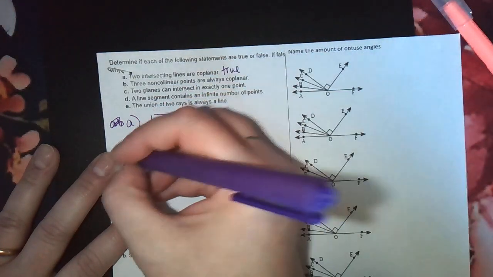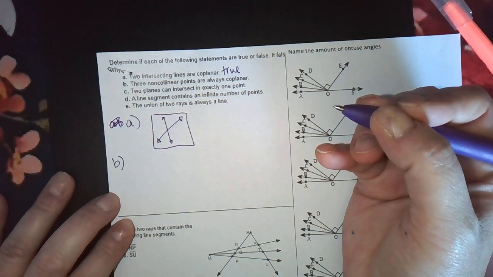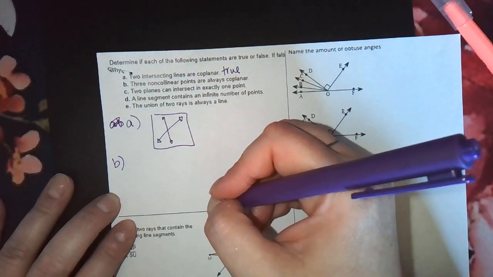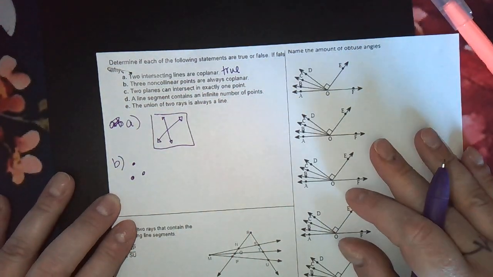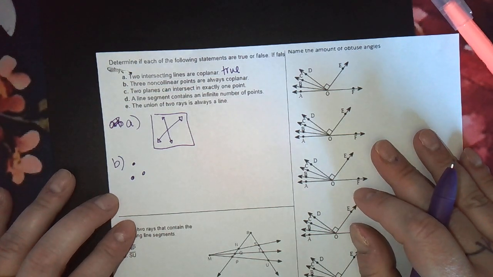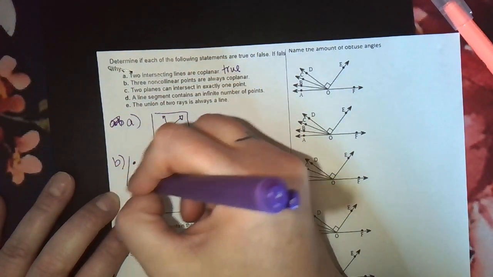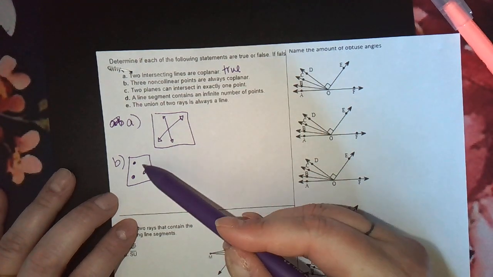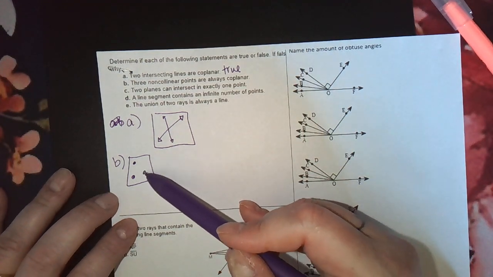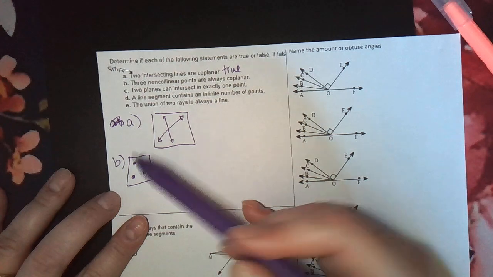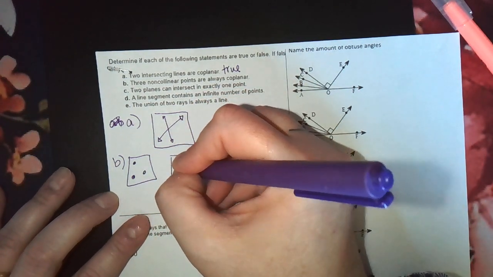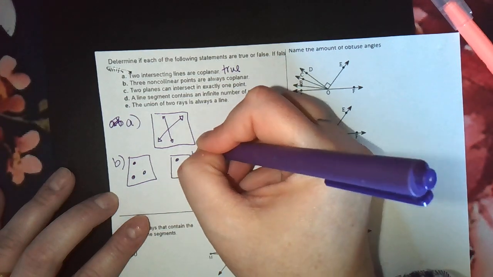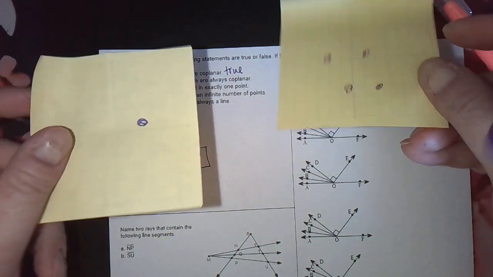Okay, part B says 3 non-collinear points are always coplanar. Well, these are 3 non-linear points. I got 3 dots. They don't make up a line, and they're on the same plane. But I could also have one piece of paper with 2 dots, and then another piece of paper with a 3rd dot. Like this.